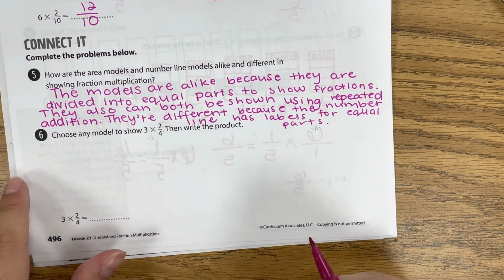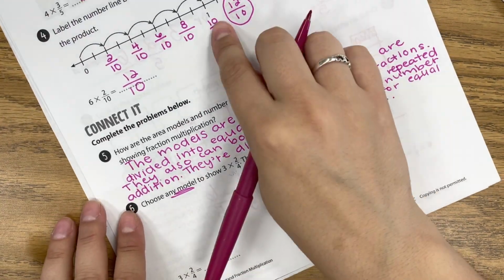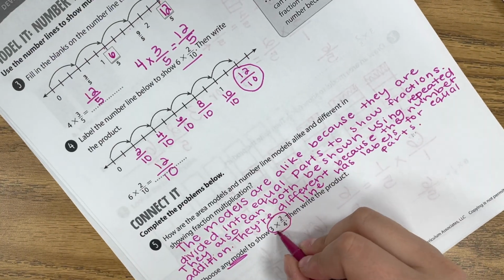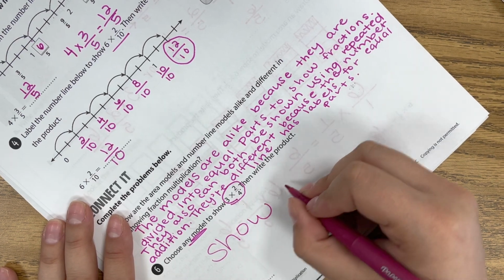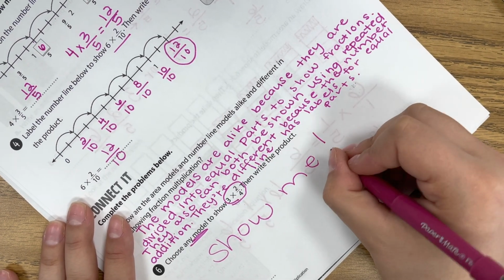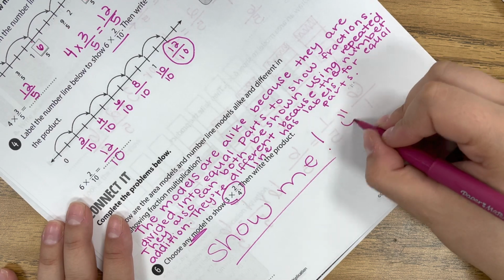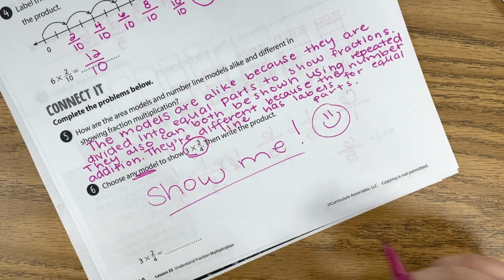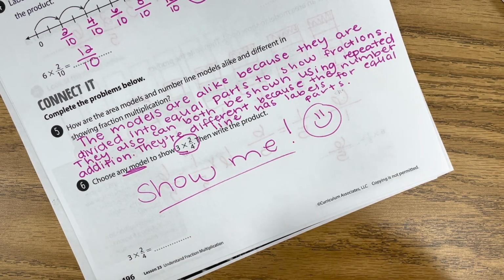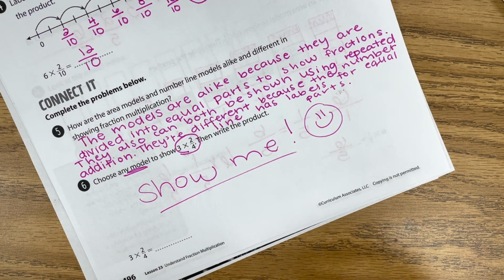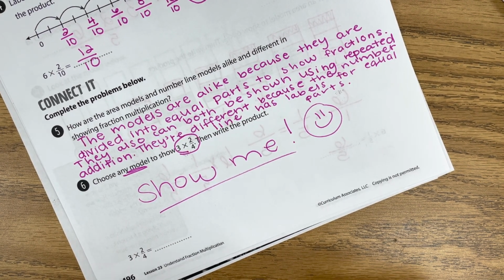And then number 6, choose any model, so either the number line or you can use the area models, right, to show 3 times 2/4. And I want you to show me on the Google Meet, okay? And you will get points for today's class by showing me. So make sure you do. And show me how you solved it, and tell me your final product for 3 times 2/4, okay? And then once you do that, you can jump into page 498. I'm in the Meet if you need anything. See you soon.